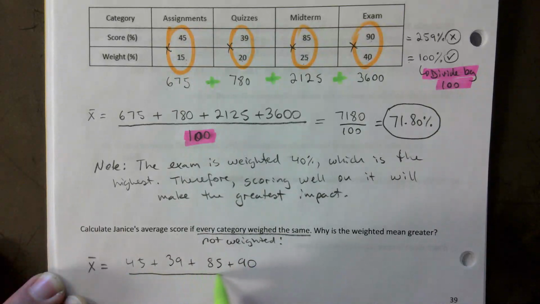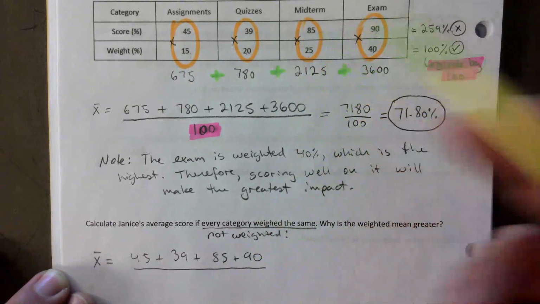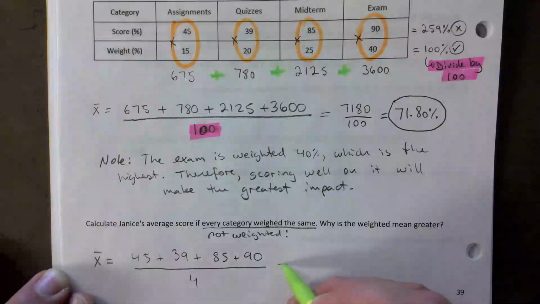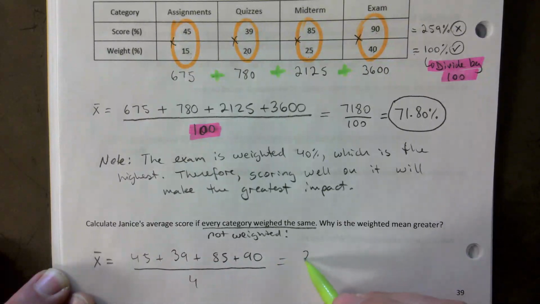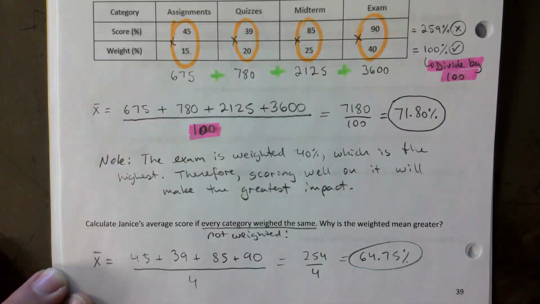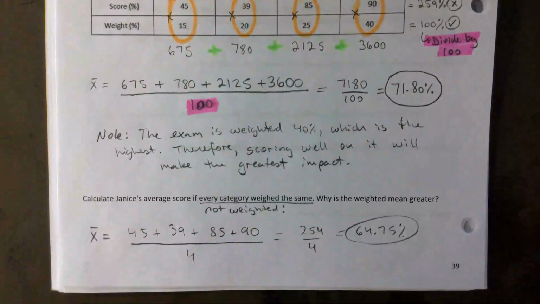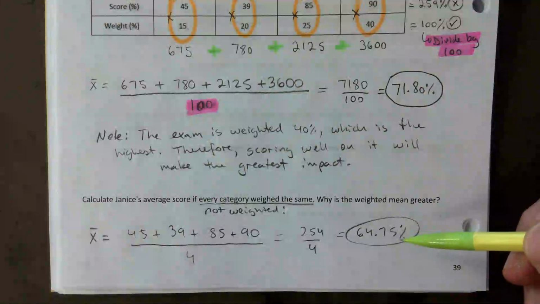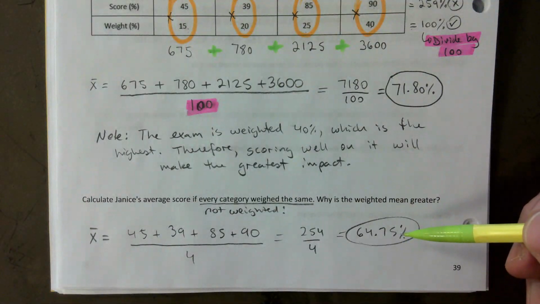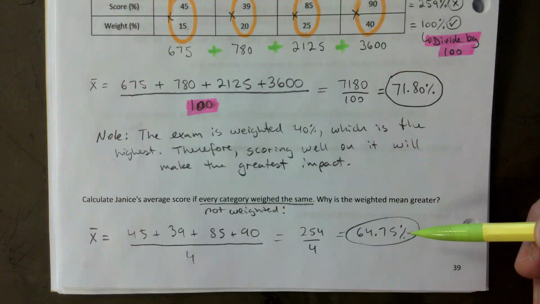What are we going to divide by in this case? 4, right? We just have 4 values that we're adding. That'd be 254 over 4, which is 64.75%. That's all that you get under these circumstances, because there's no difference between getting a 90 on the exam or like they're all the same.